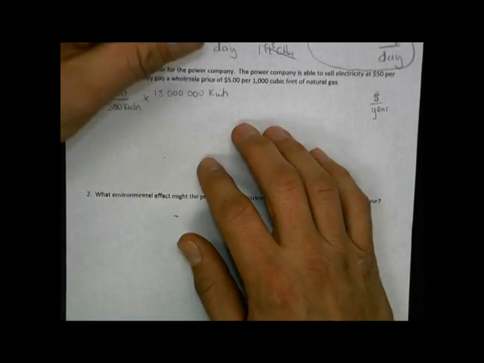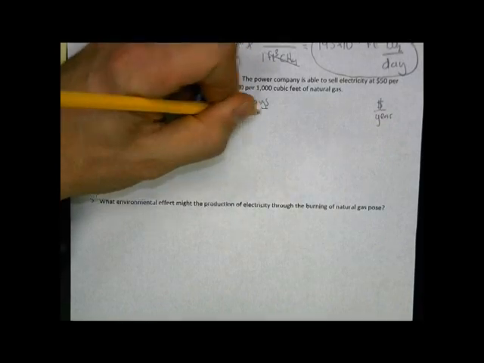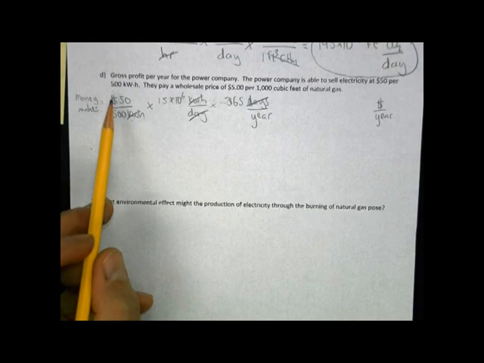So times 15 million kilowatt hours. Well, at this point, I'm just going to put it in scientific notation for you. So 15 times 10 to the 6 kilowatt hours per day. That's going to get rid of my kilowatt hours. And now I have to get from days to years. So 1 day, 365 days in 1 year. That gets rid of days. So that's the unit I want, dollars per year.